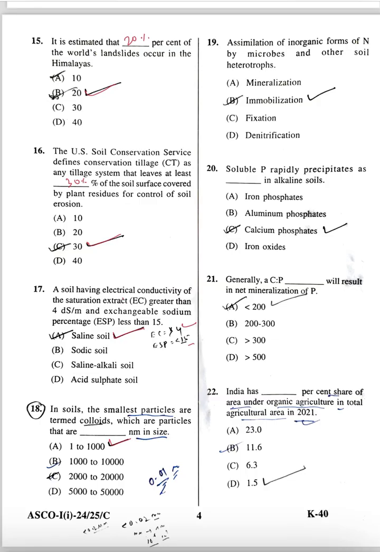Then assimilation of inorganic form of nitrogen by microbes and other soil heterotrophs. That means conversion of inorganic to organic, so it is basically immobilization. Then soluble phosphorus rapidly precipitated as in alkaline soil. So basically you know that it is calcareous alkaline soil. In this case the phosphorus reacts with the calcium to give calcium phosphate and it will be precipitated.